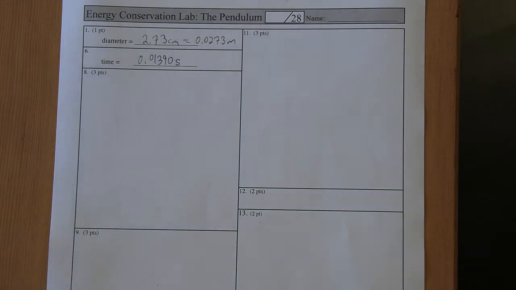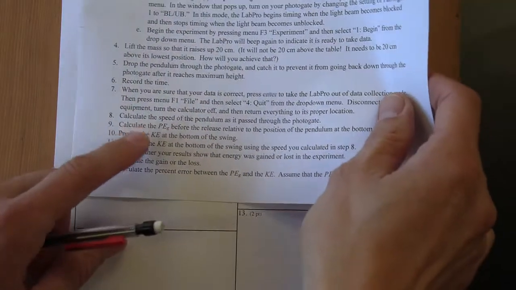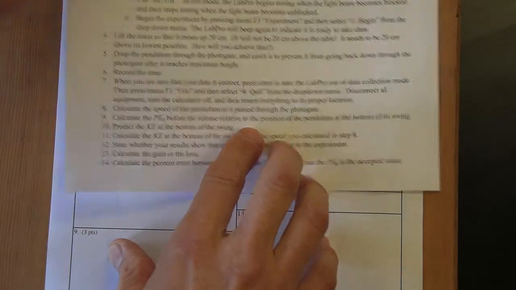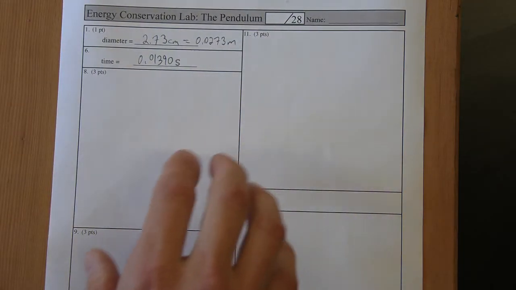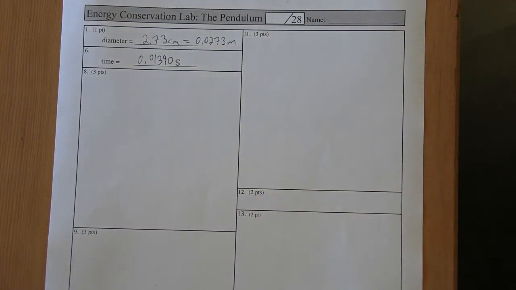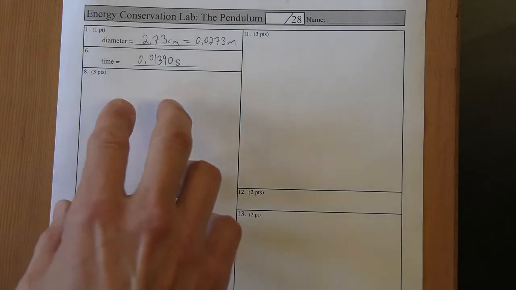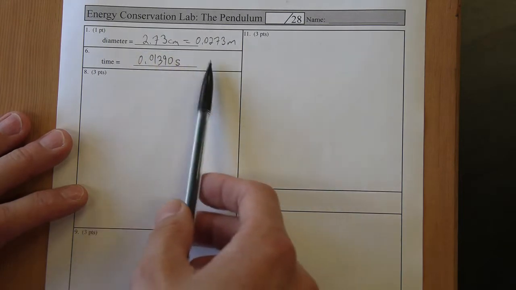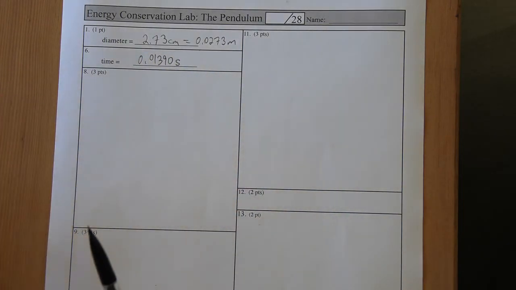All right, so we're on to step 8 of the procedure. So here's what step 8 says. It says calculate the speed of the pendulum as it passes through the photogate. So there's a formula for calculating speed, a basic formula on the reference table in the mechanics section. I'm not going to tell you what it is, but basically it involves a distance and a time. Now a time we have right here, again, you'll have your own.